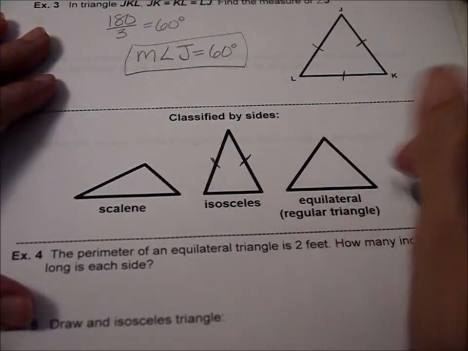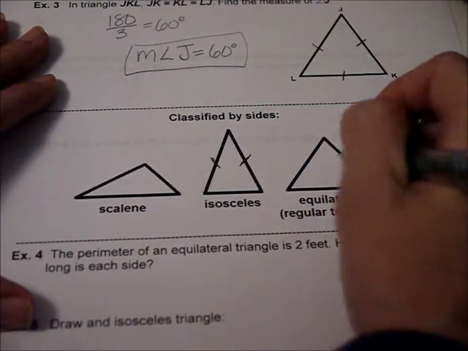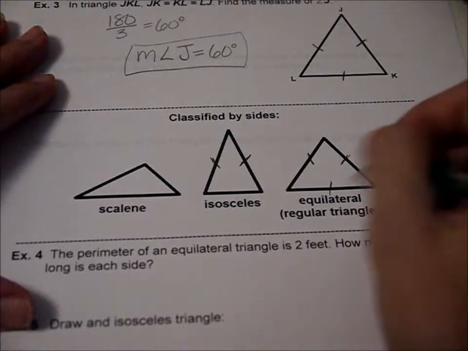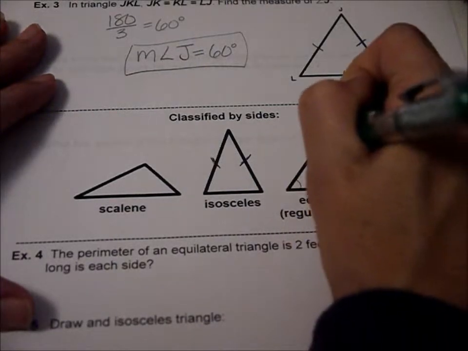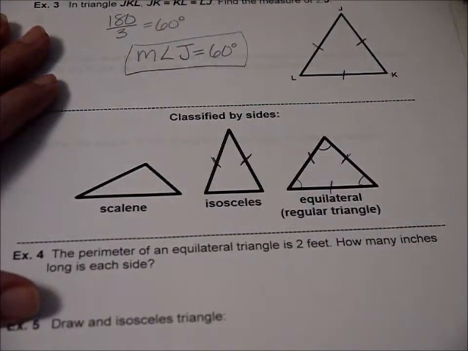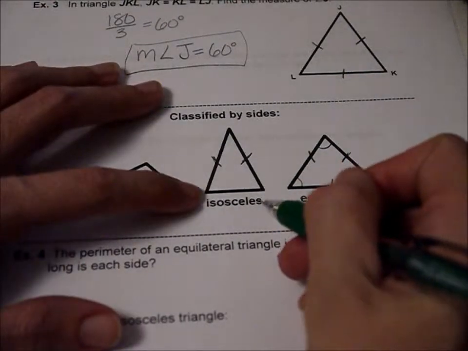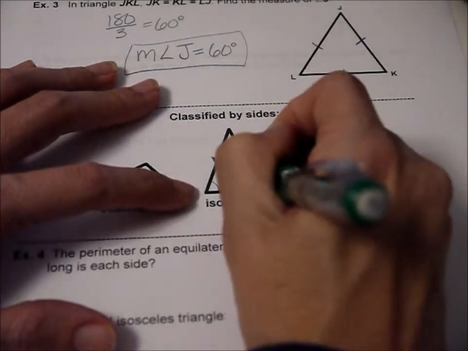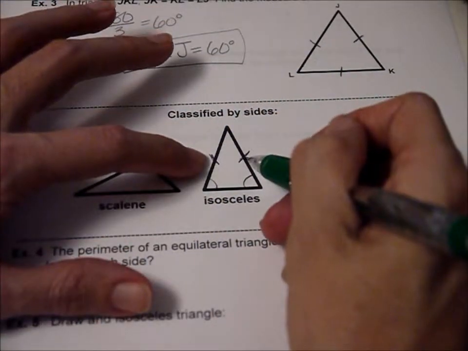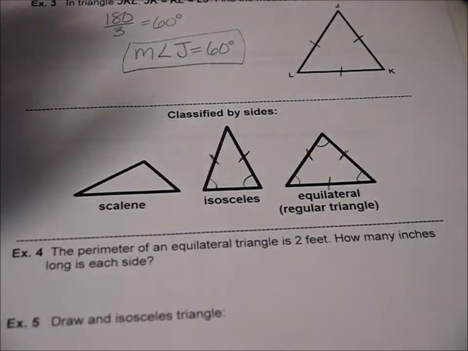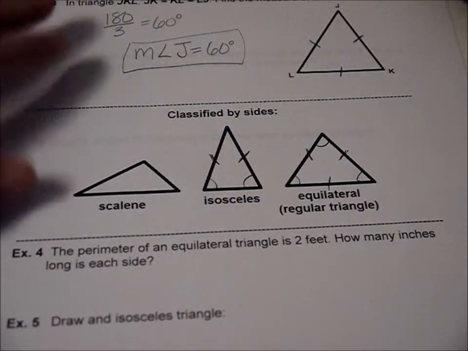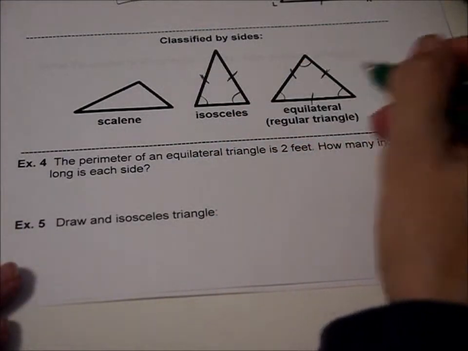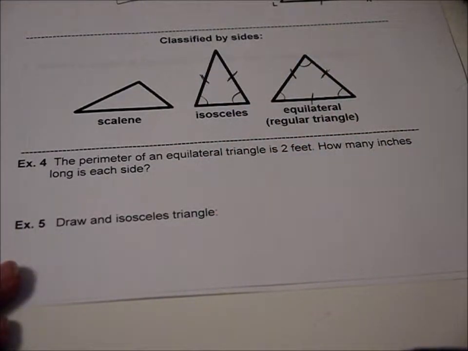Equilateral, or we call that a regular triangle. Remember, all of the sides are the same. We write it that way. And also with equilateral, because it's regular, all the angles are the same. In these guys, a fun thing about isosceles is that if these two sides are the same, then these two angles are the same. Because remember we said if you have the same length, your angles are going to be the same opposite those.